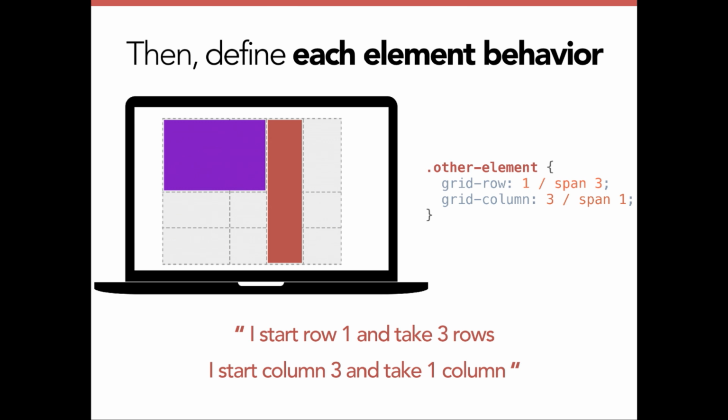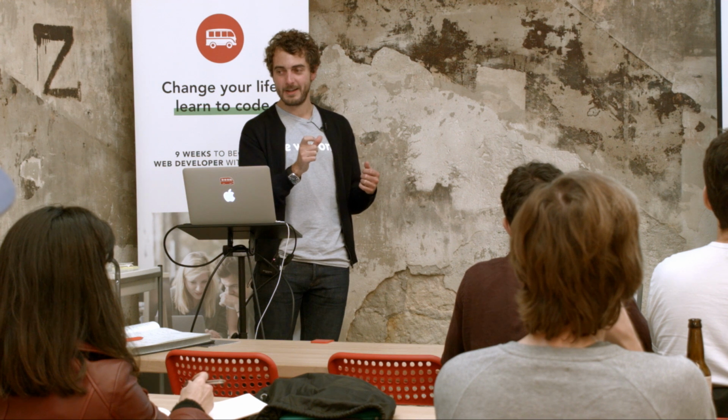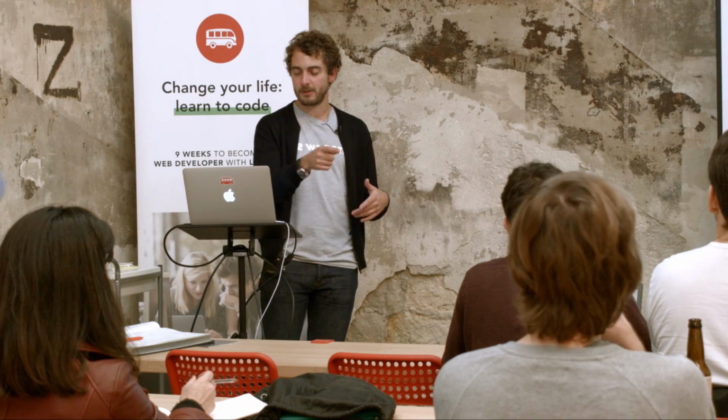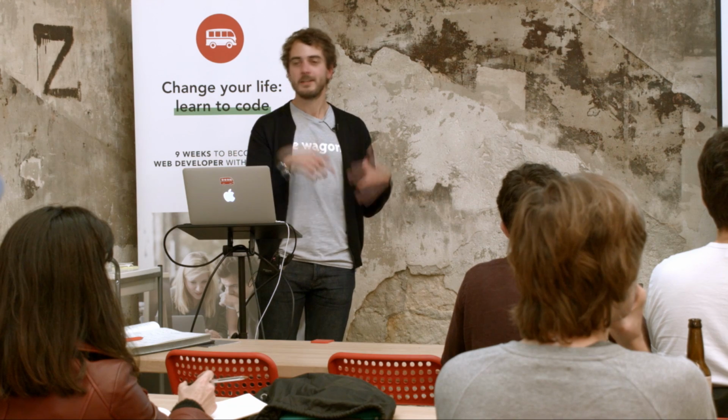Okay? Another example. I put a red one. So this one, don't look at the code, just look at the grid. It starts at which row? First row, and it takes how many rows? 3. It starts at the first row, and it takes 3 rows. It starts at which column? 1, 2, 3. It starts at the third column, and it takes how many columns? 1 column. Okay? Start at first row, take 3 rows. Start at third column, take 1 column. It's a gymnastic, but you'll get it. It's where do you start and how many rows or columns do you take, basically.